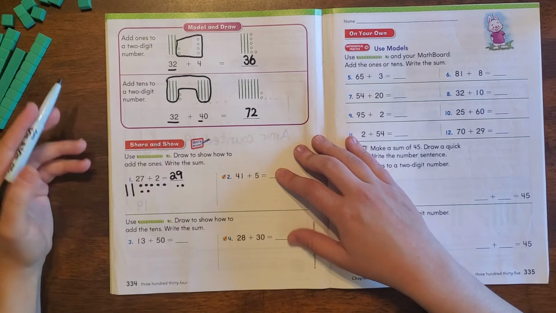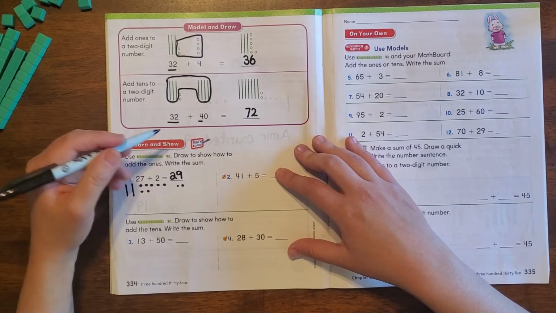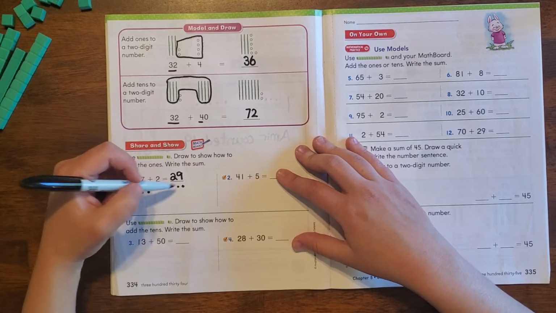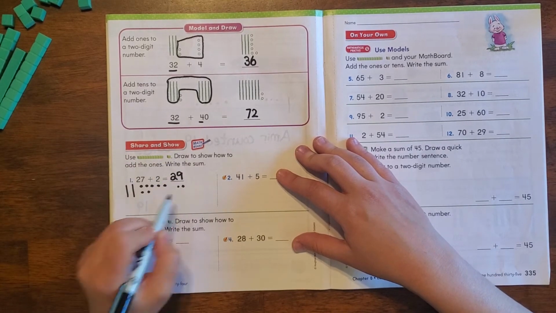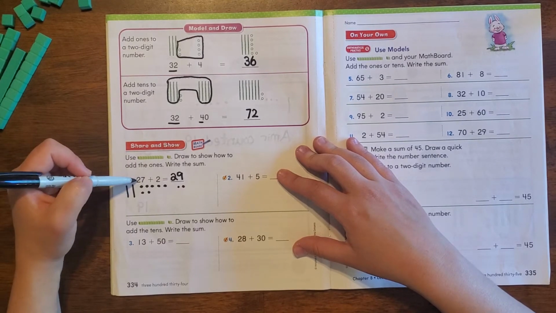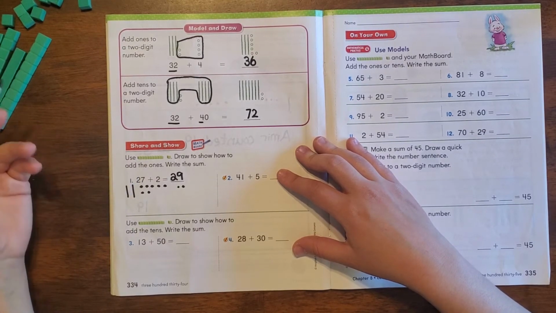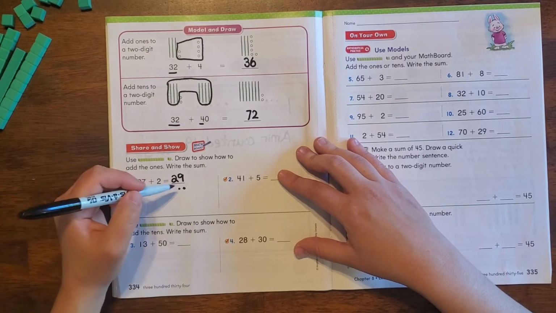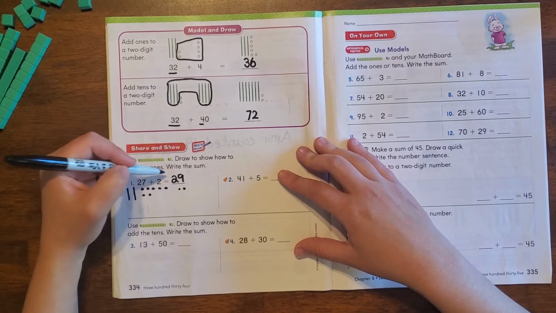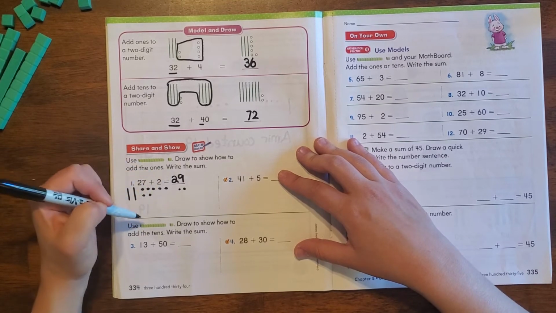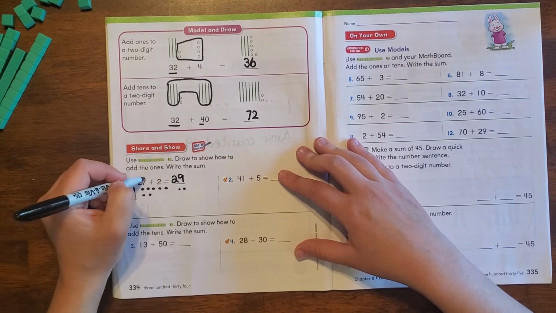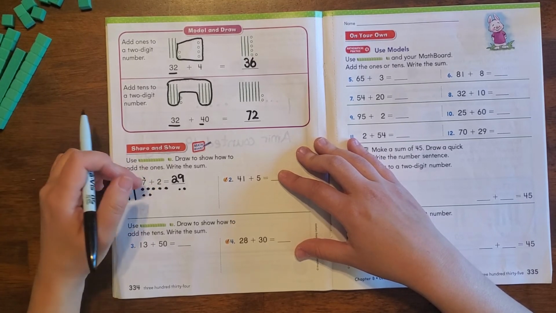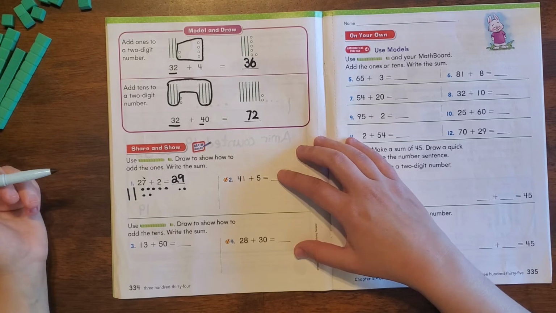Now, I don't know if you noticed this, but are there any 10s in the number 2? No, there are no 10s. There's no 10 rods in this model for the number 2. There are 2 10 rods for the number 27. So if we add 2 10s plus 0 10s, we still have 2 10s. We have a 2 in the tens place. Now let's add the ones. If we have 7 ones and we add 2 more ones, 7 plus 2 is 9.